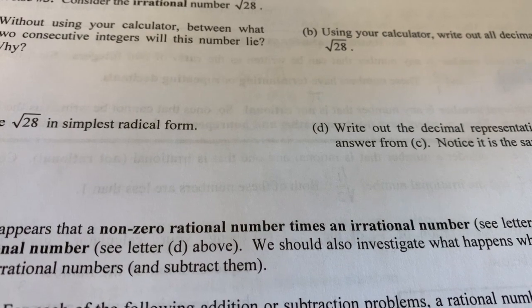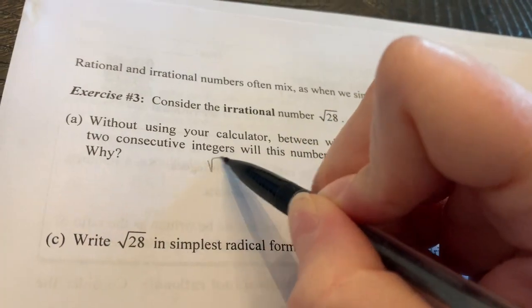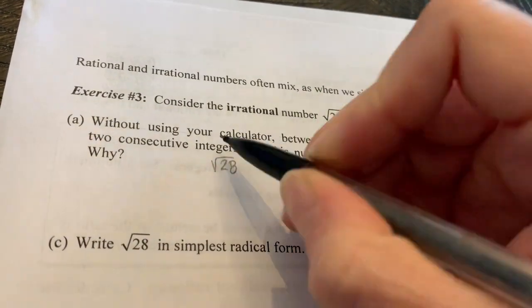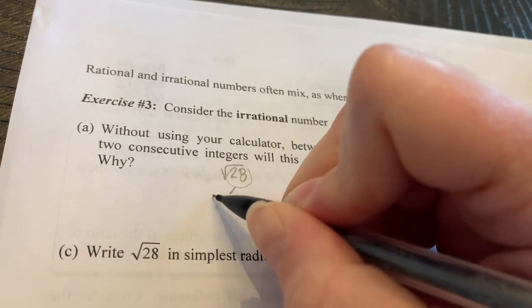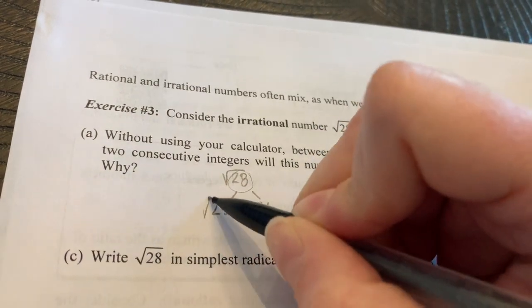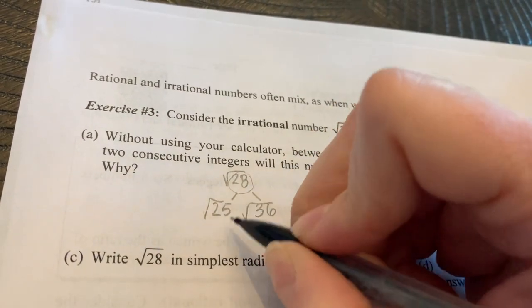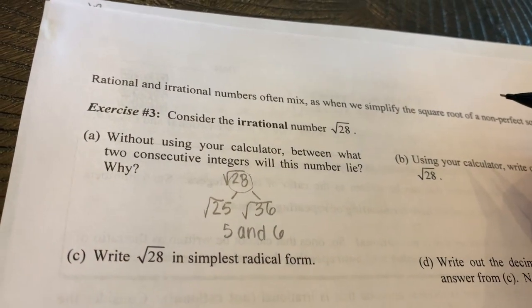So without the calculator, let's figure out between which two consecutive integers this number will lie. We did this when we talked about the co-op. We looked at what two perfect squares this number is in between. It's in between 25 and 36, right? So the square root is going to be in between 5 and 6, right?